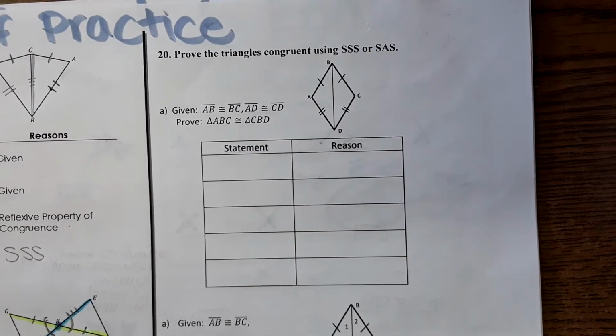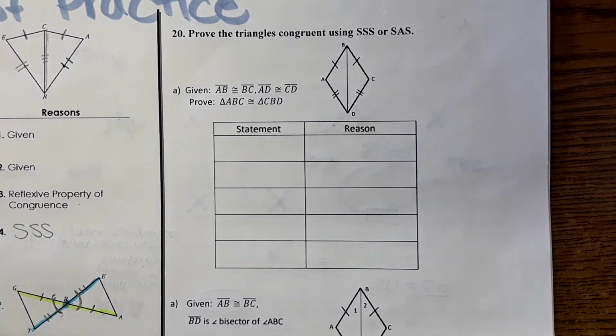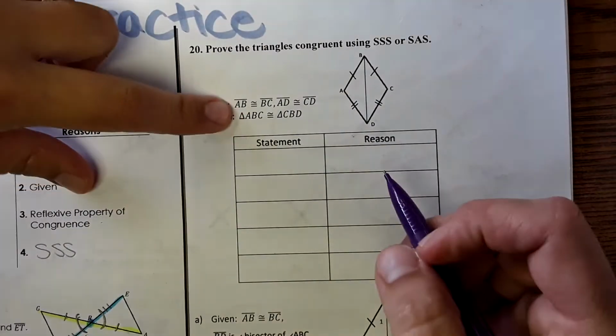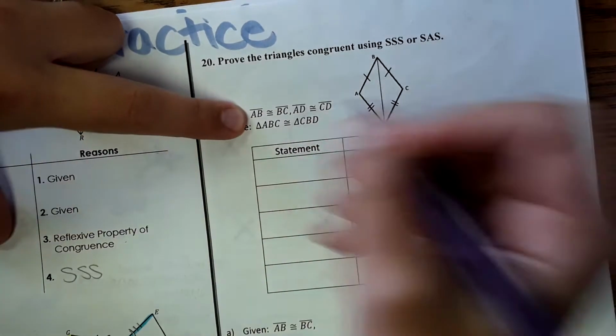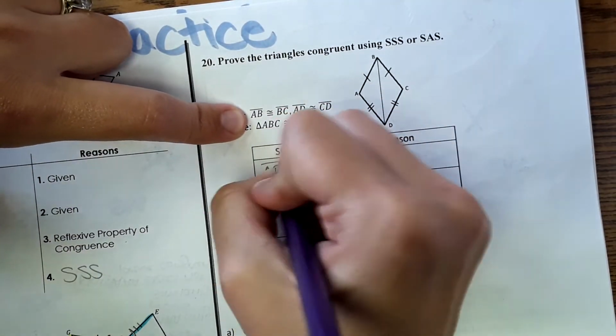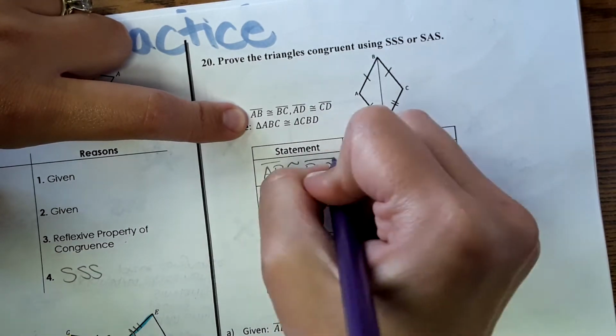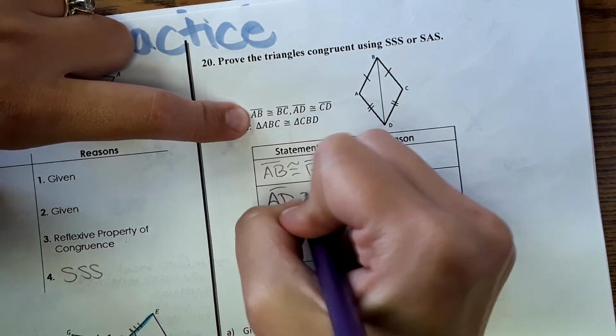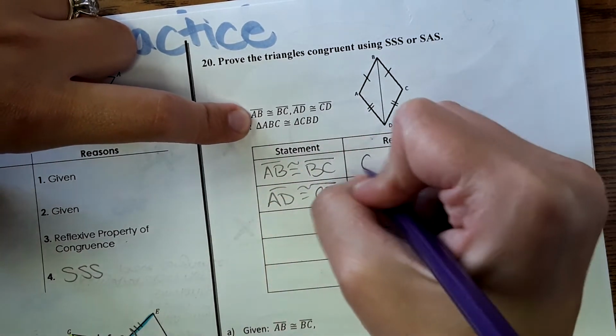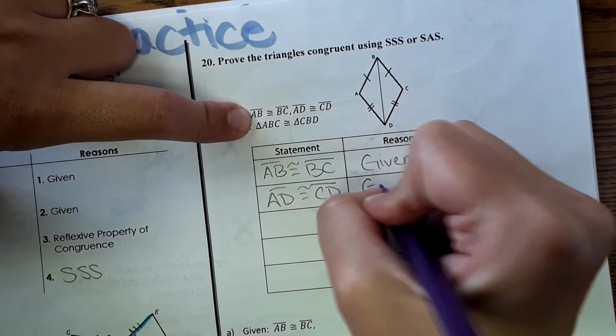Okay, next page, just continuing. Prove the triangle is congruent using side, side, side, or side angle side. They gave us a given. I'm going to put the given statement in here. AB is congruent to BC. And AD is congruent to CD. These are given and given.